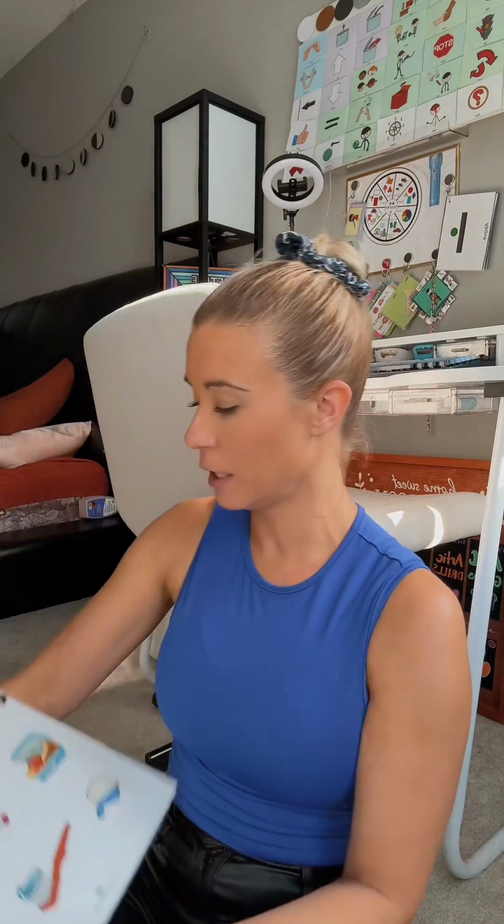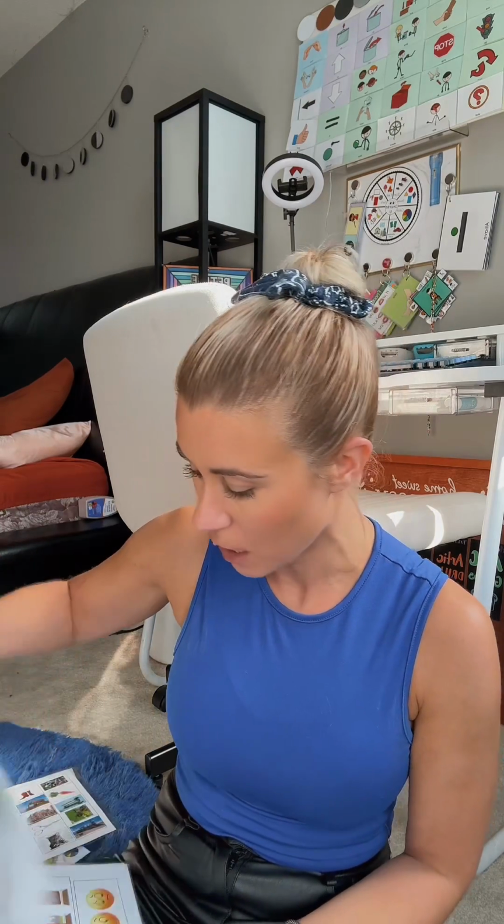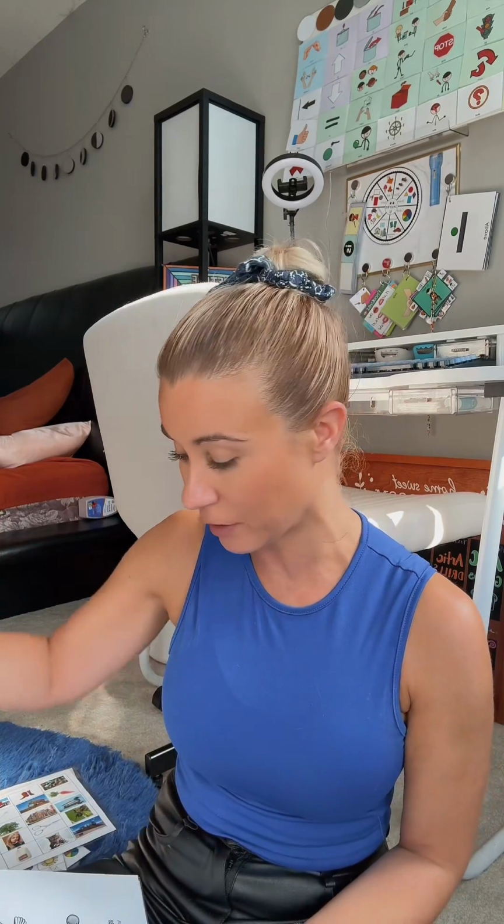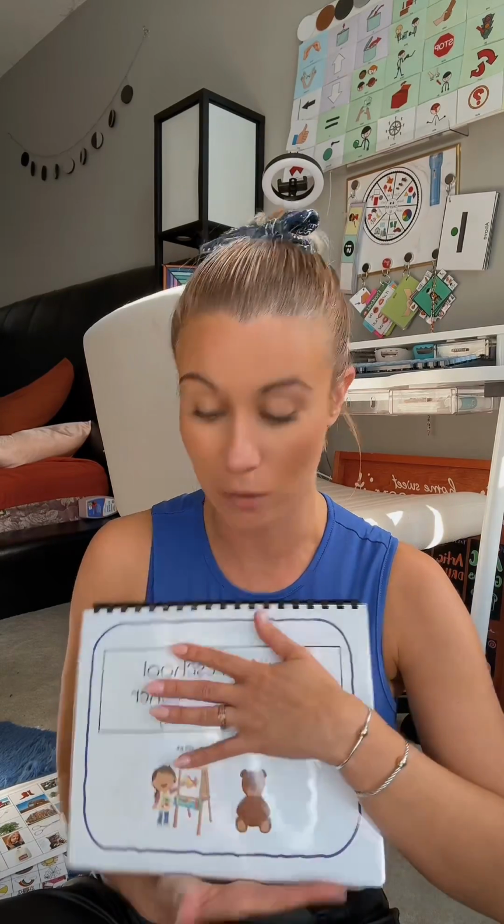Plurals is one, negation, WH questions, spatial concepts, prepositions, same thing. Basic concepts like big and small and many and few. It basically just touches base and goes through everything. So I really like to use it at the beginning of the year because it's one page per thing, and I can just go through it quickly, and then later I can look and see, okay, we need to go back and work on prepositions, or we need to go back and work on expressive and receptive vocabulary.